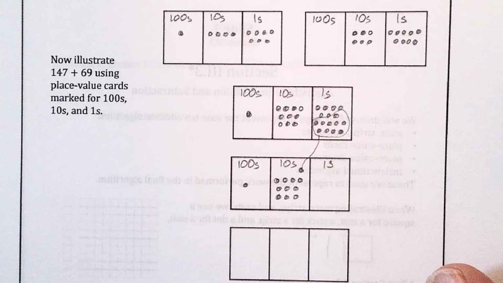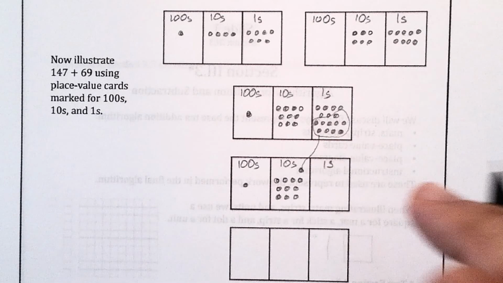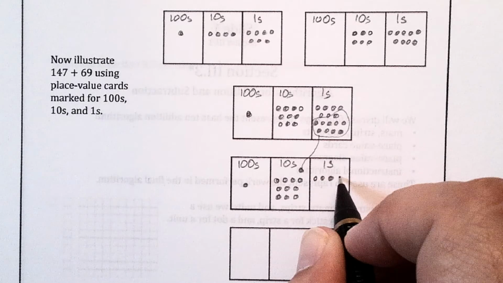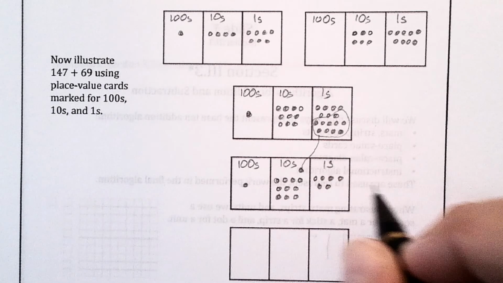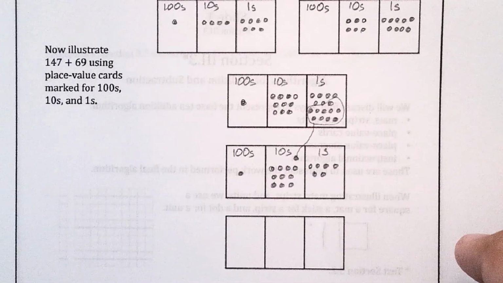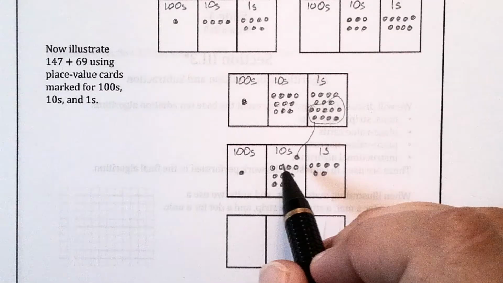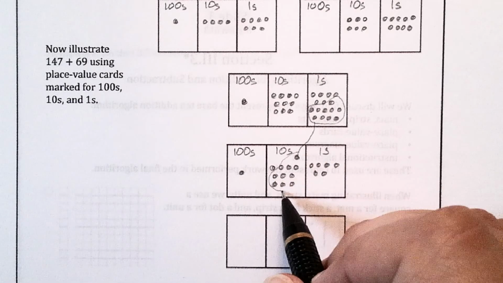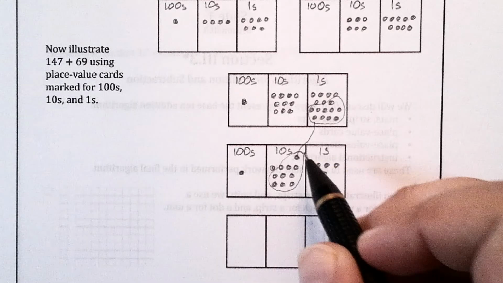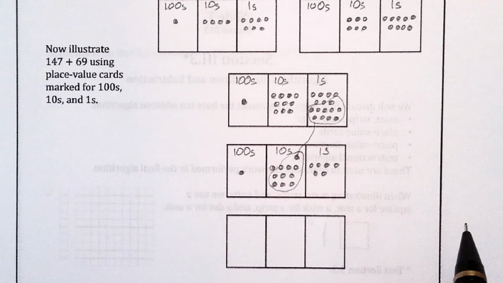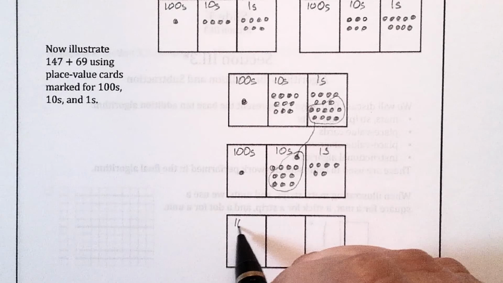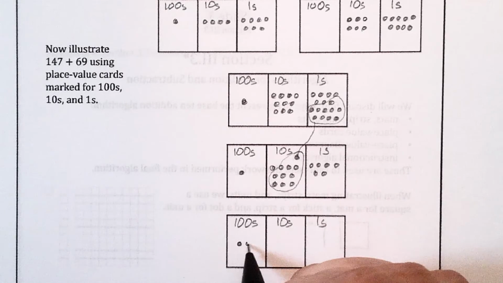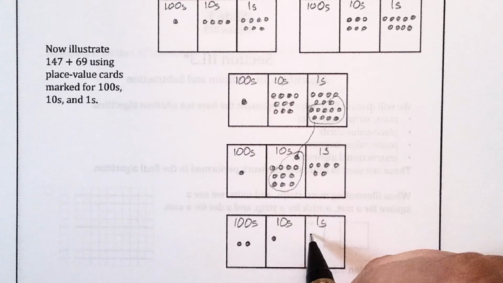And I have my 6 ones that are left over. And then finally, I exchange 10 tens for 100. So that gives me 2 hundreds, 1 10, and 6 ones.